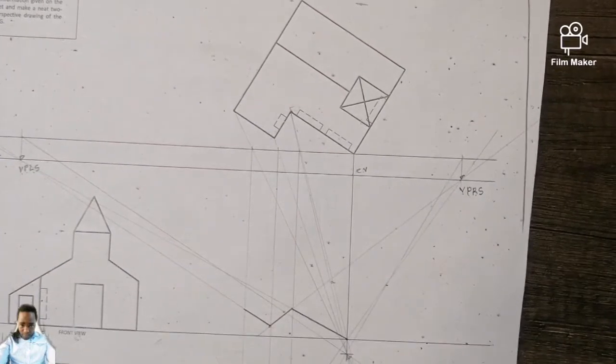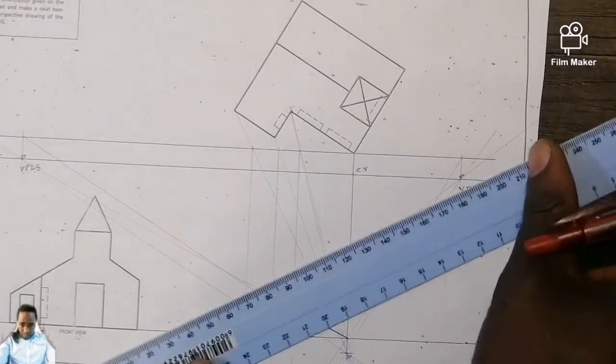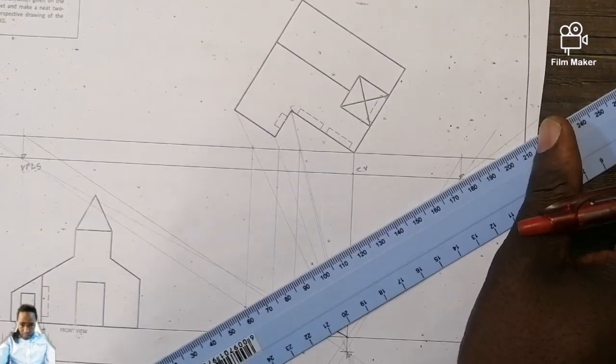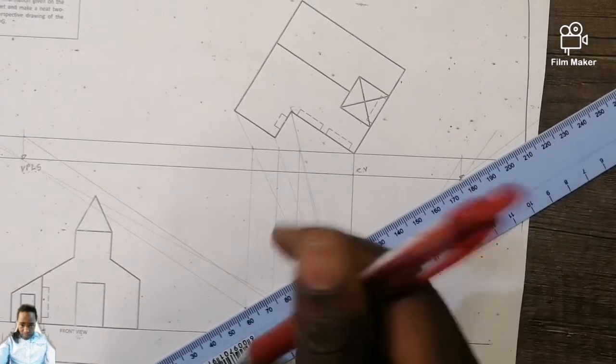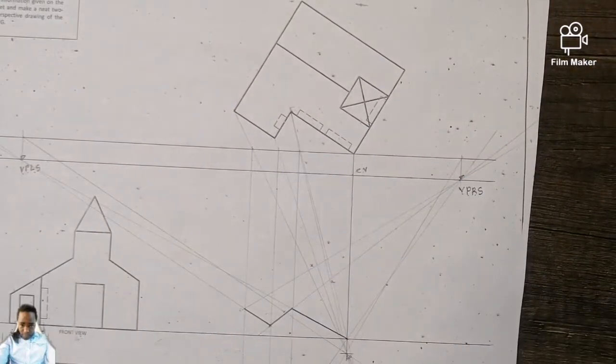You understand? So now you can take this one to the vanishing point of your right hand side. This is actually the back view of your house, of your church. I don't know whether it is a church or something.